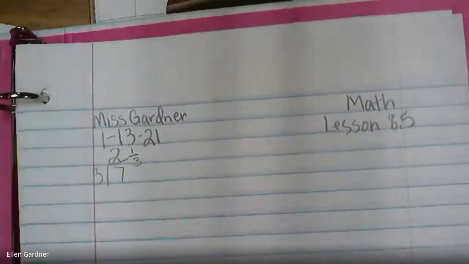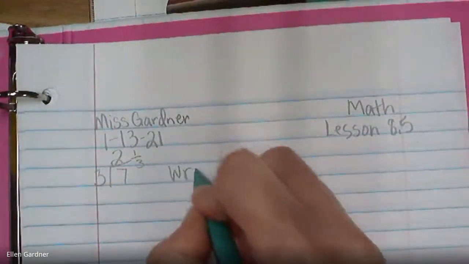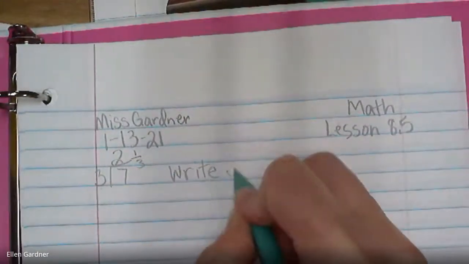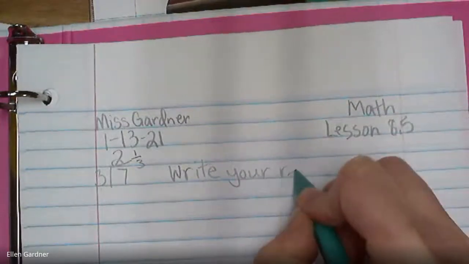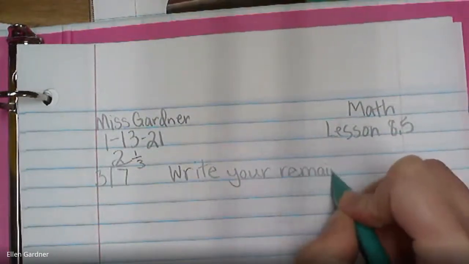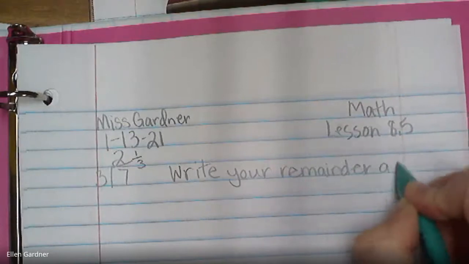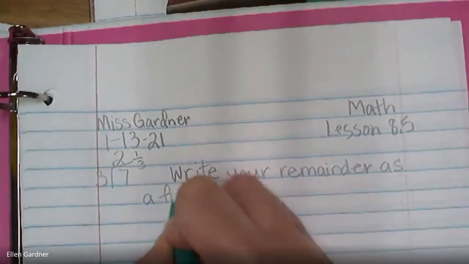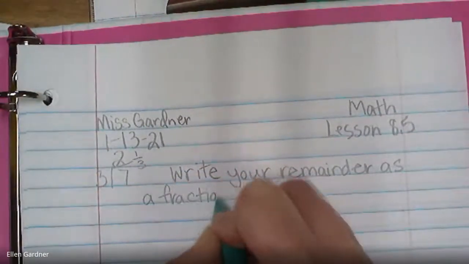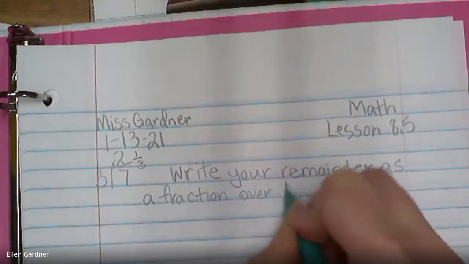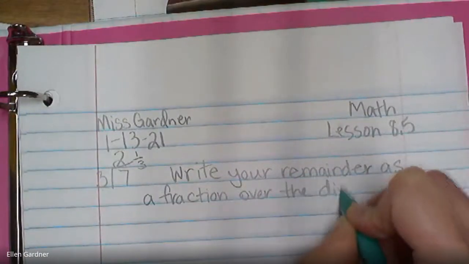And let's write that as a little note even. Write your remainder as a fraction over the divisor.